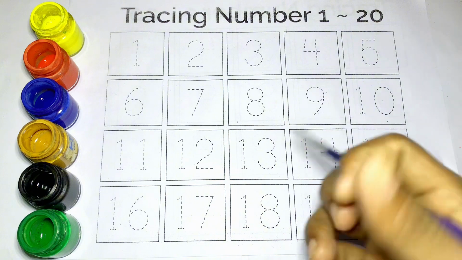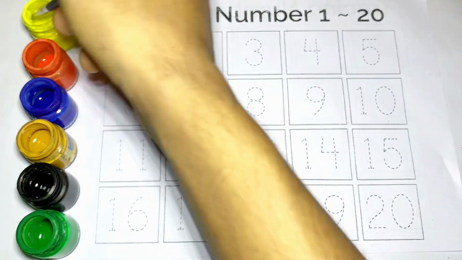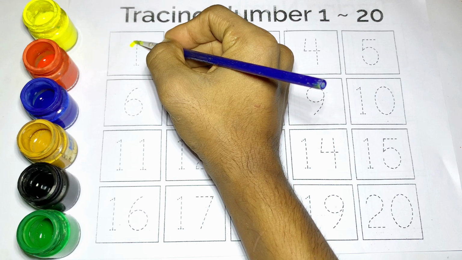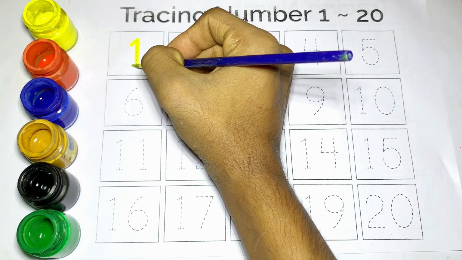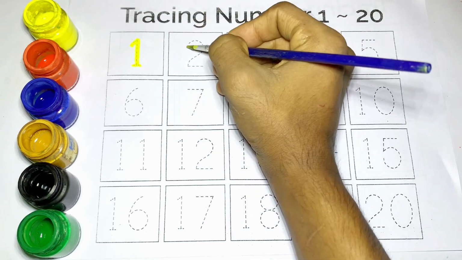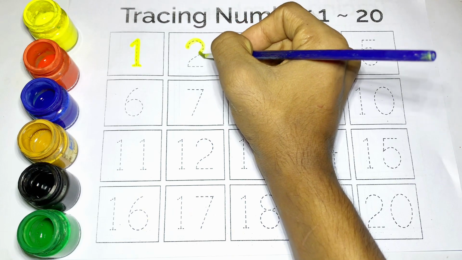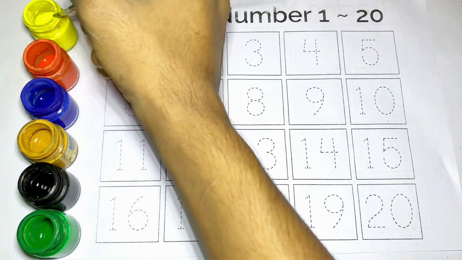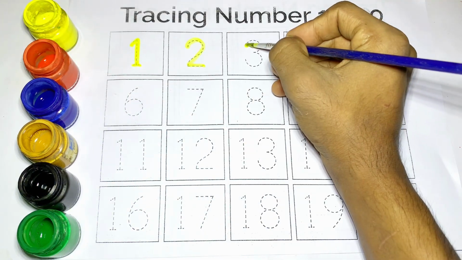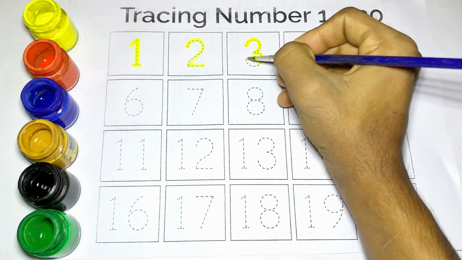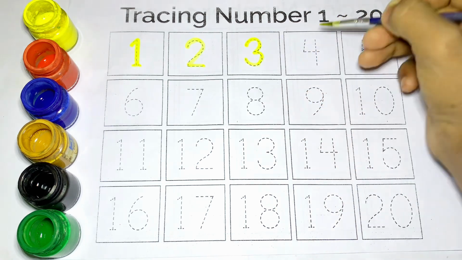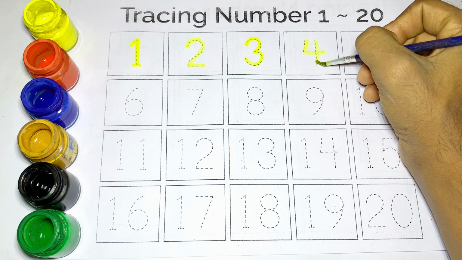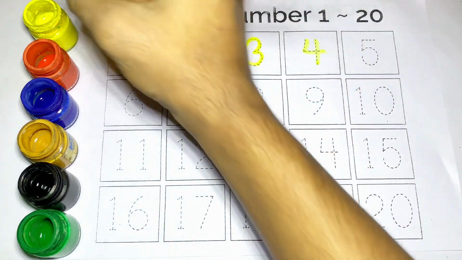Kids, now coloring numbers. Kids, first draw 1 and use yellow color. O-N-E, 1. 2, T-W-O, 2. Kids, again use yellow color and draw 3, T-H-R-E-E, 3. 4, F-O-U-R, 4.